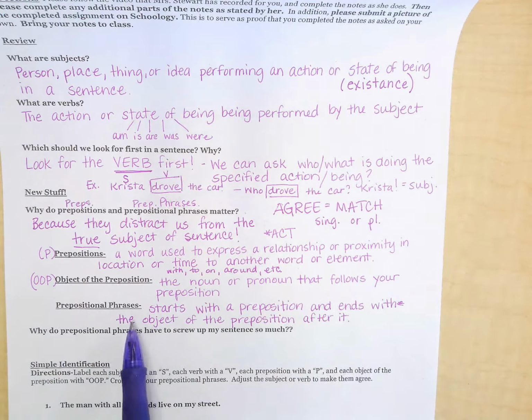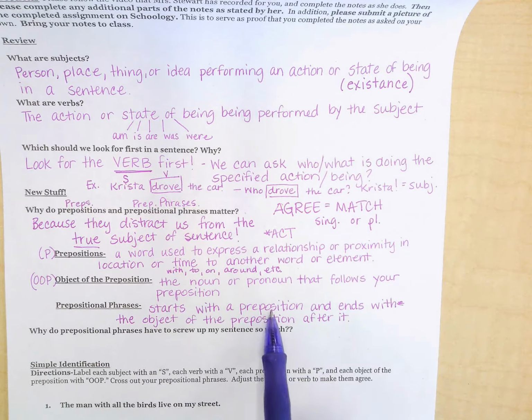And then prepositional phrases. We have to know how to identify prepositional phrases, where they start and where they stop. So a prepositional phrase starts with the preposition and it ends with the object of the preposition. This will make more sense once we get into looking at some sentences. So again, prepositional phrases start with the preposition, end with the object of the preposition, which is the noun or pronoun that comes right after it.